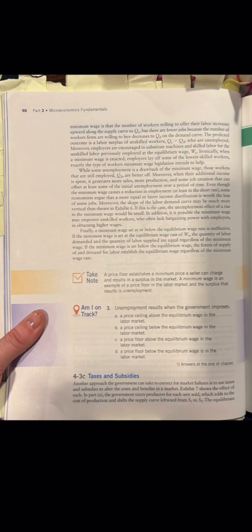Even though the minimum wage causes a reduction in employment, at least in the short run, some economists argue that a more equal and fair income distribution is worth the loss of some jobs. Moreover, the shape of the labor demand curve may be much more vertical than shown in Exhibit 6. If this is the case, the unemployment effect of a rise in the minimum wage would be small. In addition, it is possible the minimum wage may empower unskilled workers, who often lack bargaining power with employers, in obtaining higher wages. Finally, a minimum wage set below the equilibrium wage rate is ineffective.